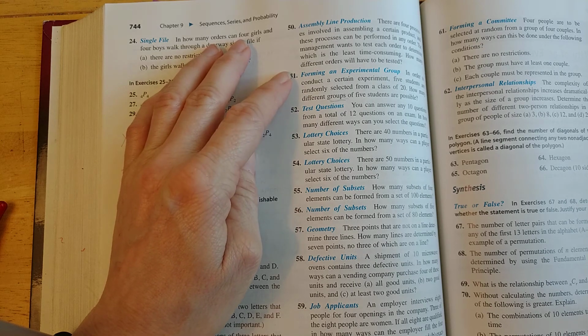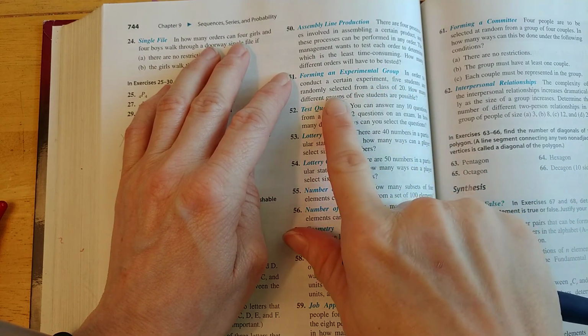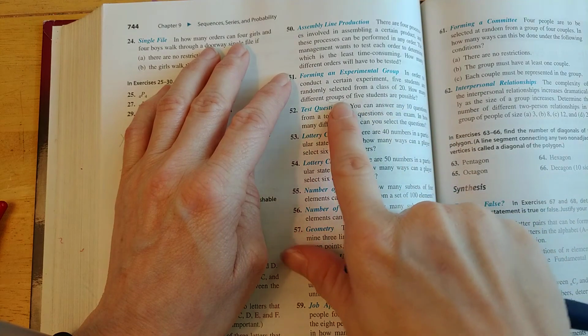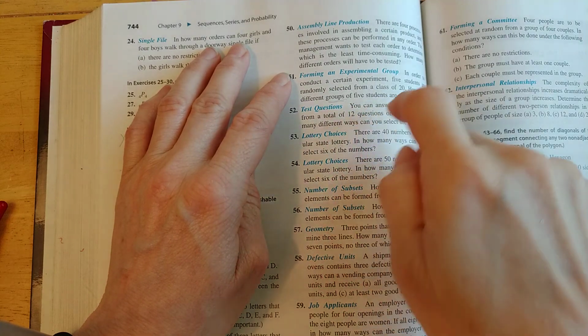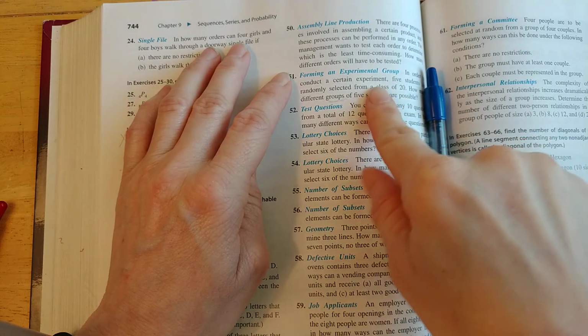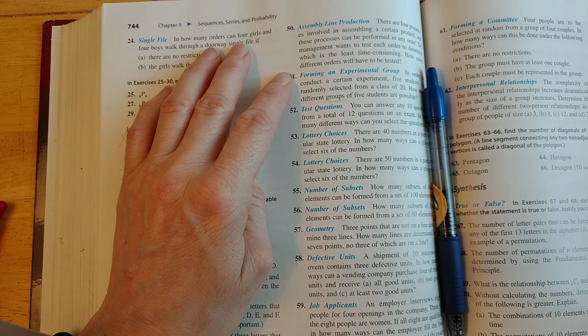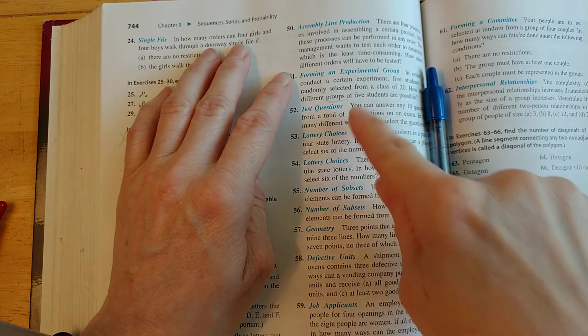Now we have number 51. It says forming an experimental group. In order to conduct a certain experiment, 5 students are randomly selected from a class of 20. How many different groups of 5 students are possible? So we're talking about groups of students. If Bob, Mary, and Joe were in a group, we cannot include that as Mary, Bob, and Joe because it's the same group of people. So we would use a combination for this one. A group of people, think of the people in a bag or in a room. They're the same 3 people in the room. You can't just list them 3 different times and move them around. So order does not matter. It's a group of people. So combinations for that one.